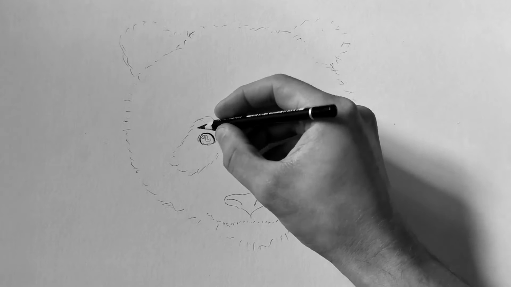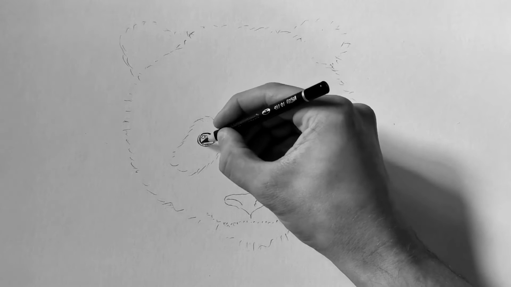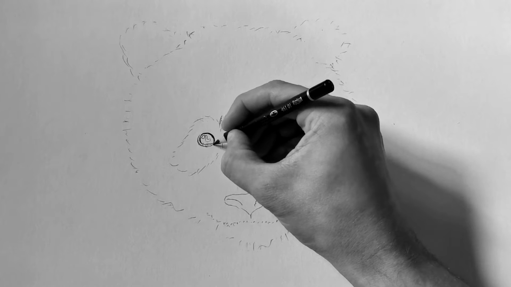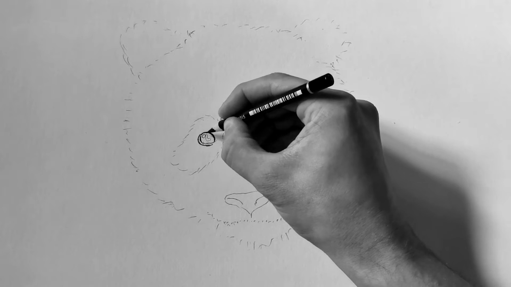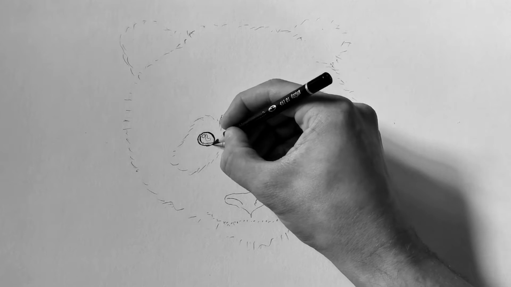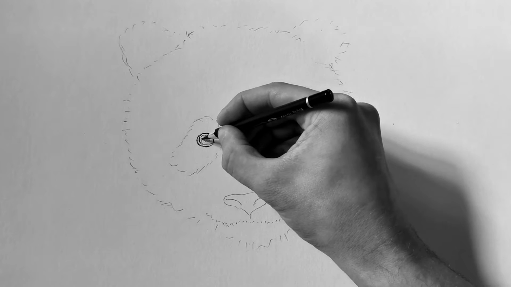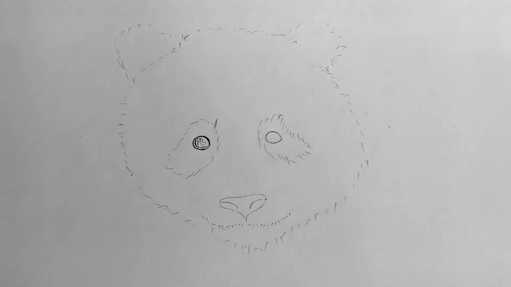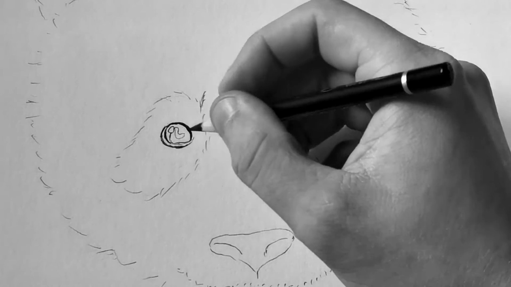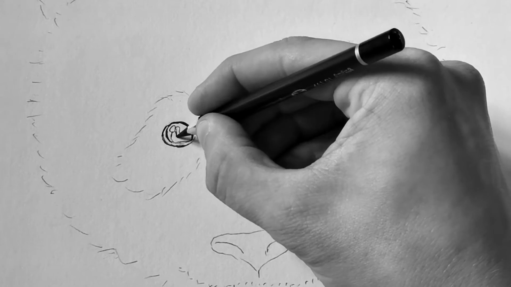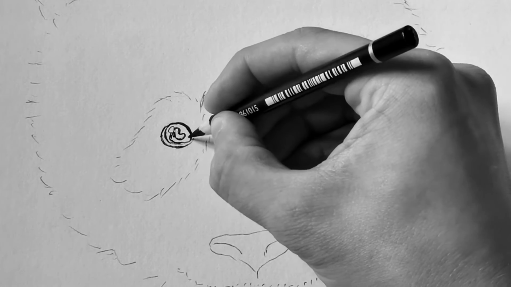To get that realistic look, we have to get that white line that the eye has. We just can't color it all black. We have to leave some space for the whiteness. Then I will leave this side here too. I think I can zoom in so that you can see better what I'm actually doing here. So this highlight right here, I will now leave it separate.